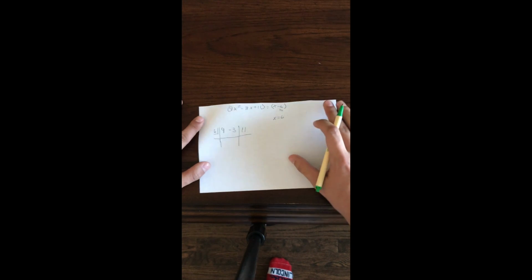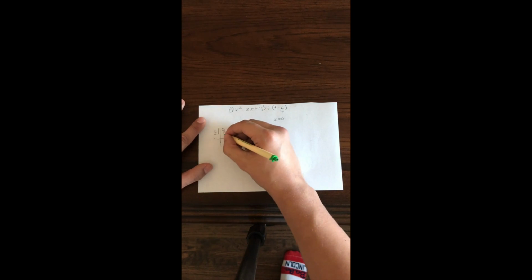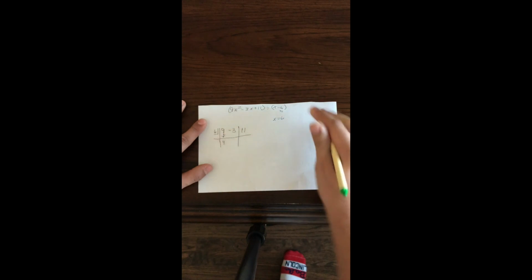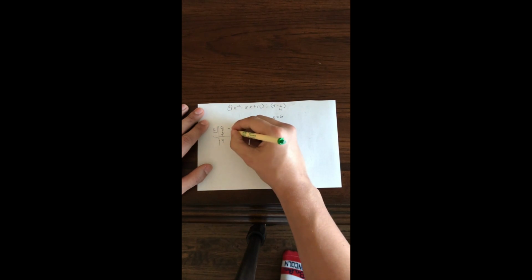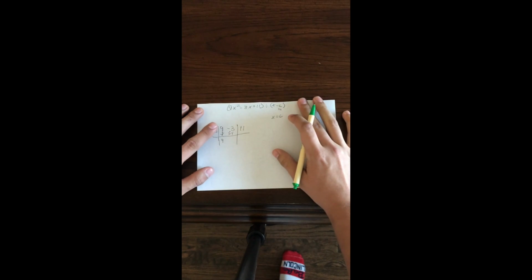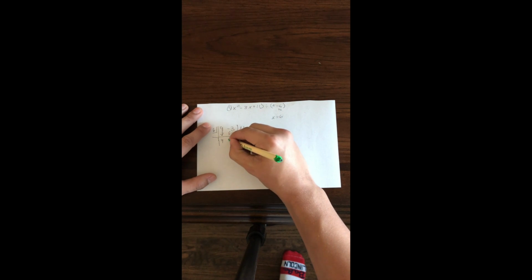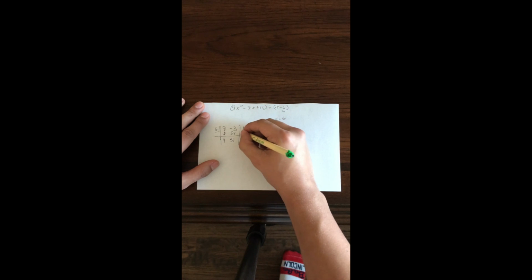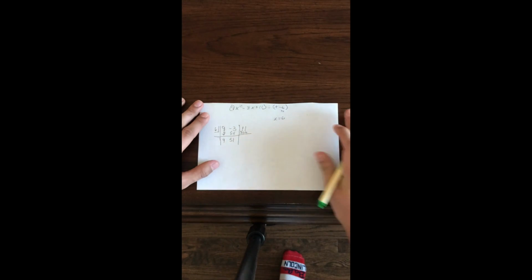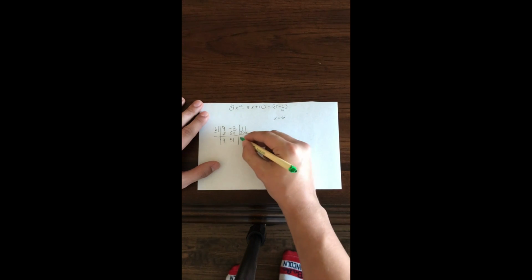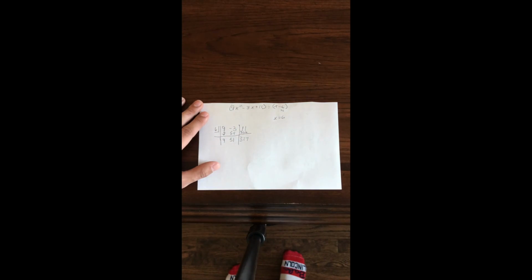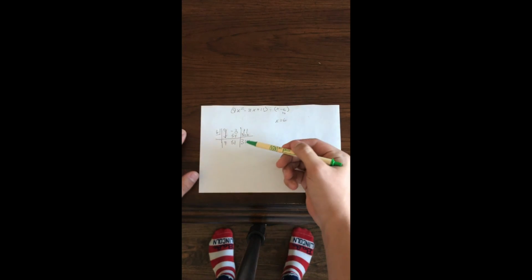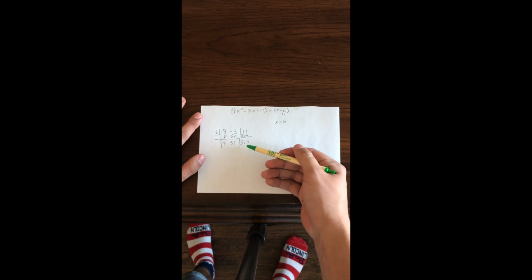So now, like in every single one, we bring down the very first number right here, which is this 9. Now we do 9 times 6, which equals 54. Negative 3 plus 54 equals 51. And now 51 times 6 equals 306. Now 306 plus 11 gets you 317. As you can see, we didn't get that perfect 0. I'm going to show you what we do with that in a second.